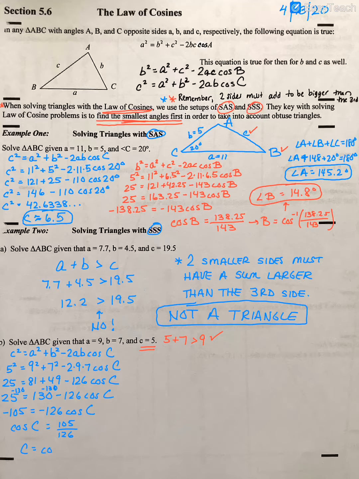C is cosine inverse of 105 over 126. Plug that into your calculator, and you will have angle C. Remember, it's the second function of the cosine button.